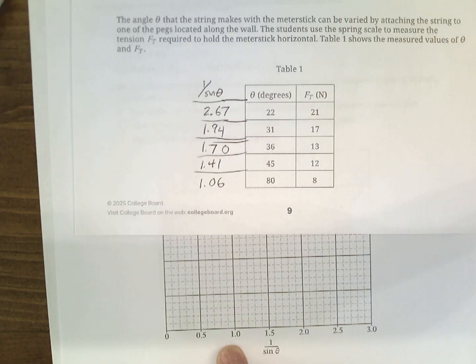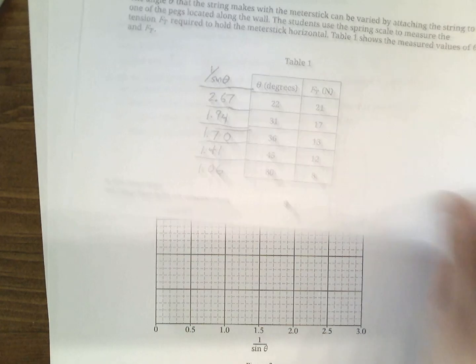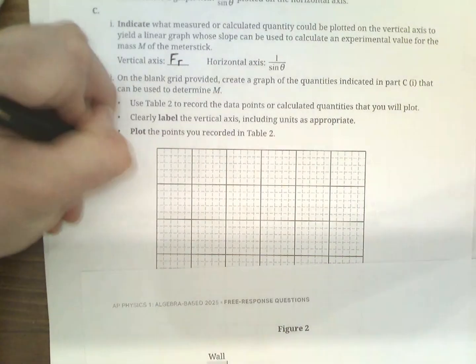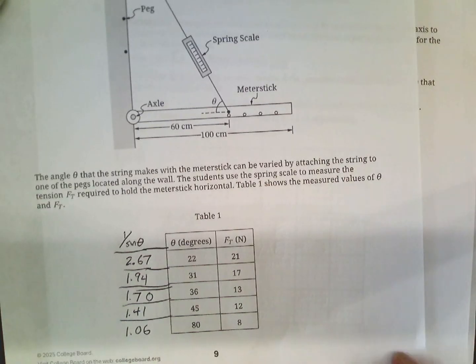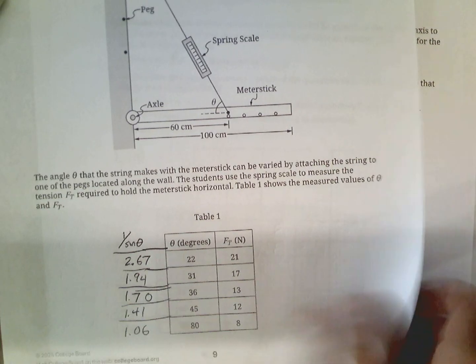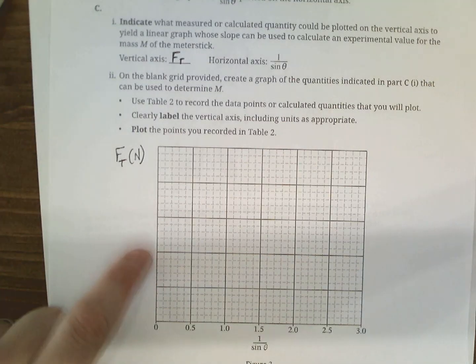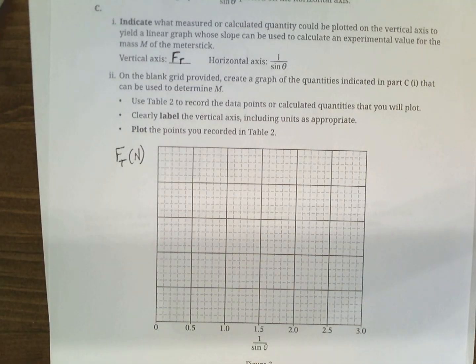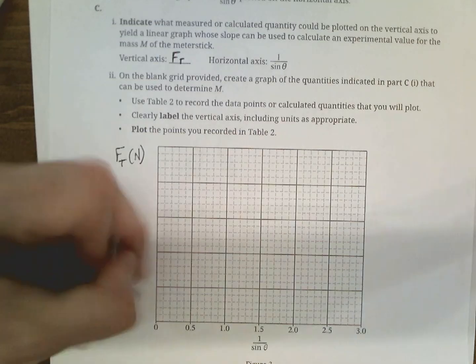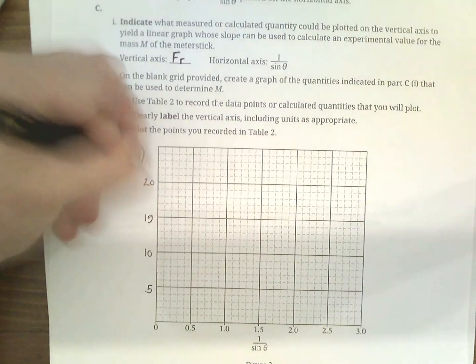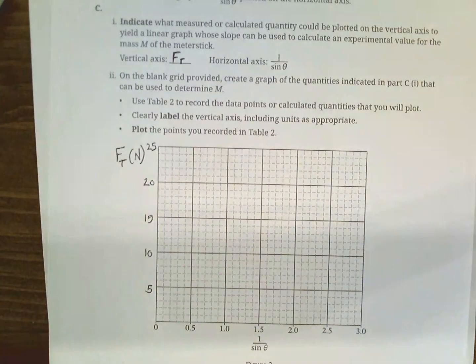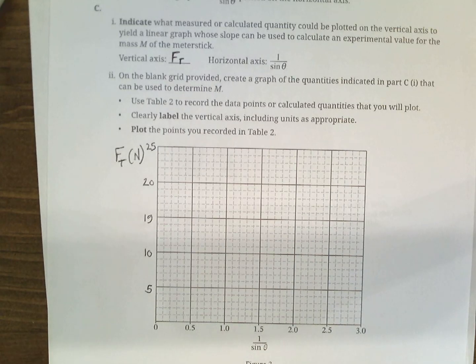We do have to pick a y scaling for the force of tension. So our force of tension, I want to make sure we label that, and it is in newtons. We need units. The values for force of tension go from 0 to 21. They give us 1, 2, 3, 4, 5 boxes. So maybe let's go up in terms of fives. So we get 5, 10, 15, 20, and 25. That way we're using the whole space they give us and we're incrementing it in nice, reasonable amounts.